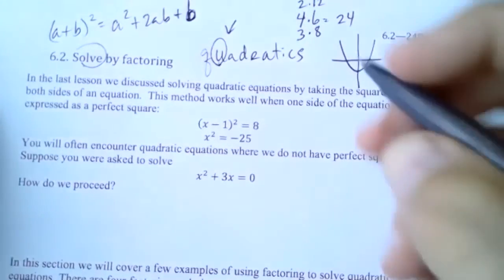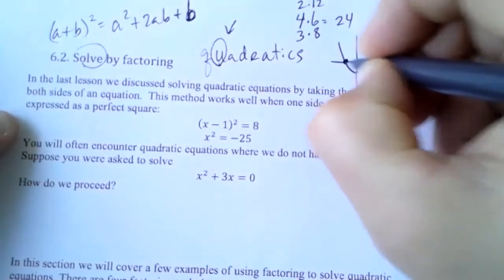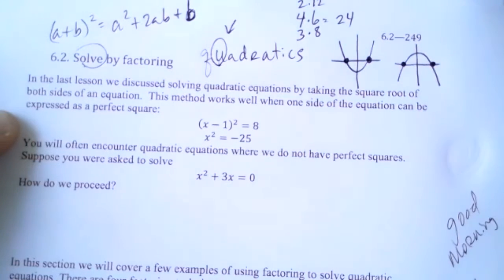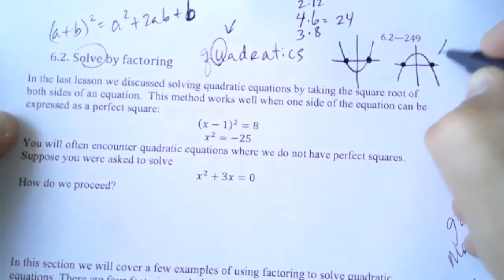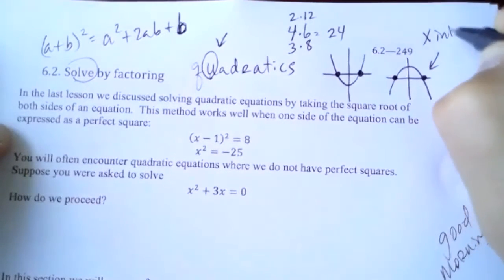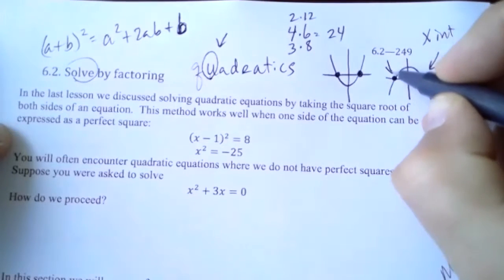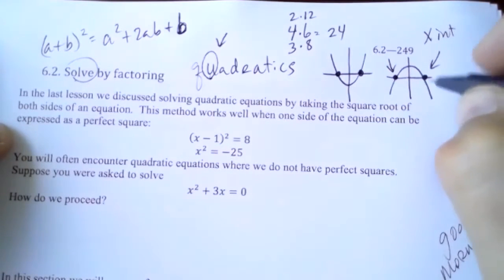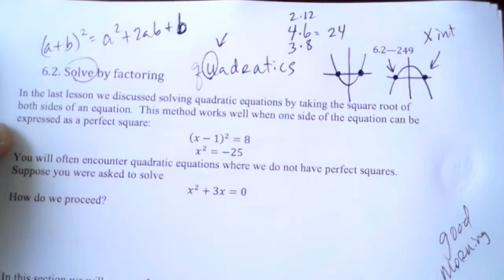And when we say solutions, we mean like mathematicians. When mathematicians say solutions to quadratic equations, we're really talking about the x-intercept. There's two x-intercepts on most quadratics. Some quadratics only have one. Some quadratic equations have no x-intercepts at all. So in that case, you would call it no solution.